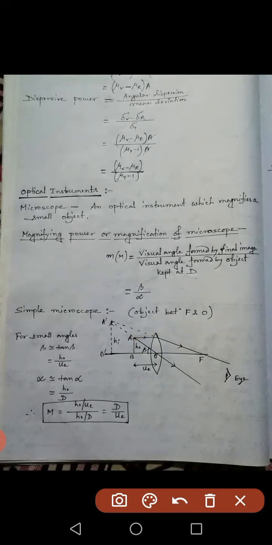See the diagram: this is the lens, then object AB, the light ray is going this way, and this object is placed between the optical center and focus. Focus will be somewhere here maybe. Now one light ray goes parallel to the principal axis. After refraction it should go through the focus. This is one light ray. Another one passes directly through the optical center; there will be no refraction, directly it will pass. If you extend both these light rays in the backward direction, they meet at this point, and thus this is the virtual image of the object AB.